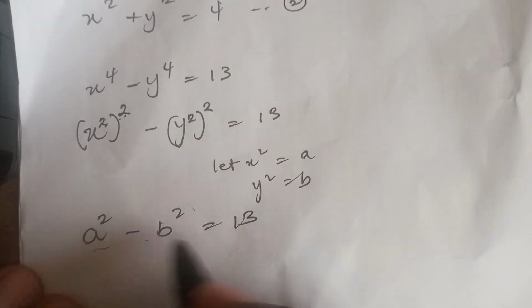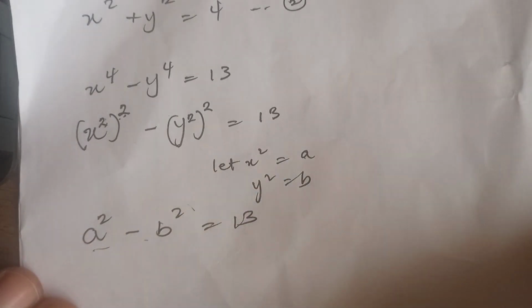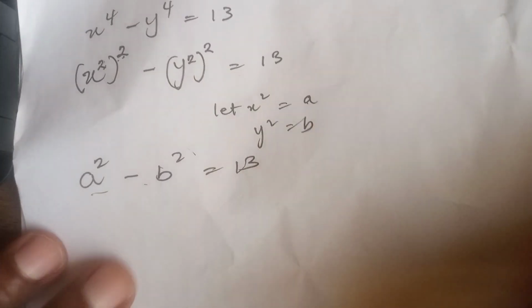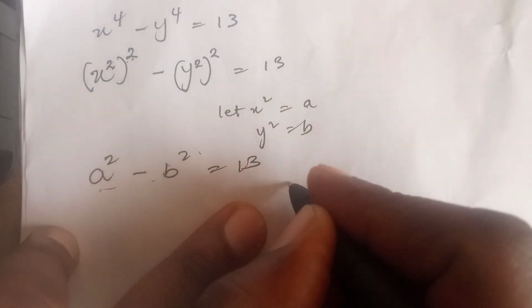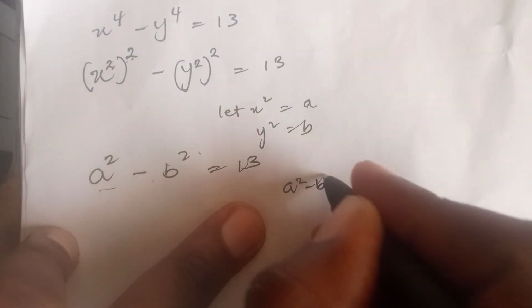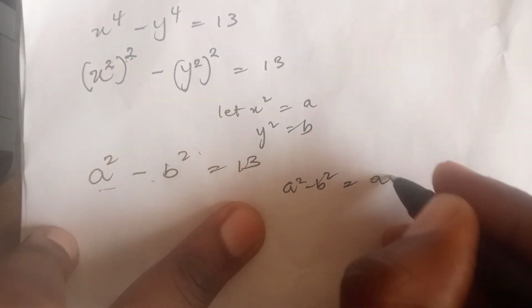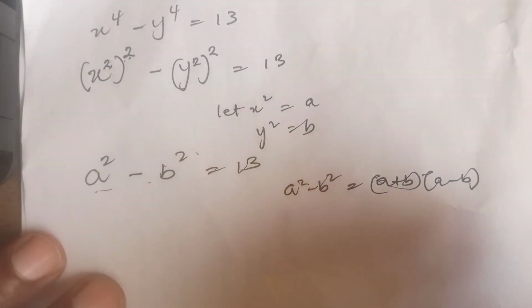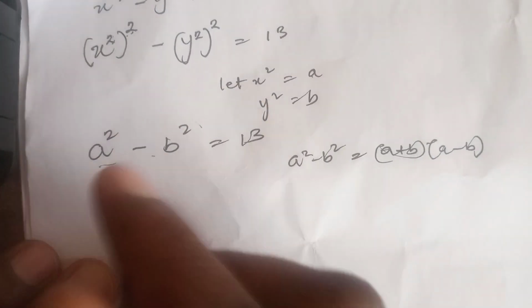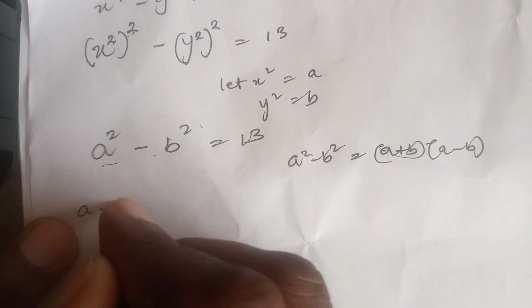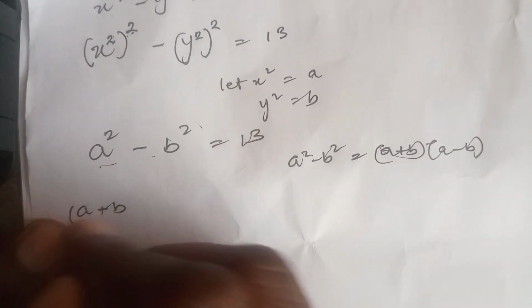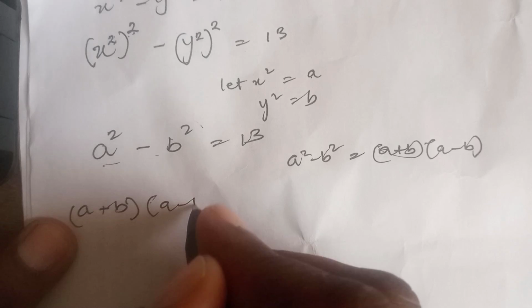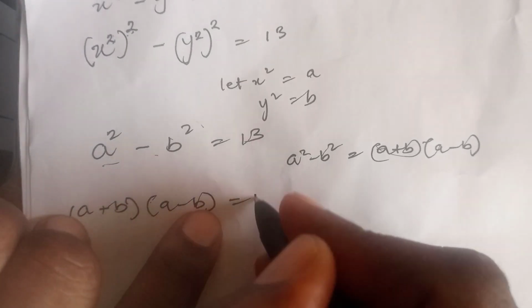So this looks like a difference of two squares, which says that a squared minus b squared is equal to a plus b times a minus b. So we apply it here: a plus b times a minus b equals 13.